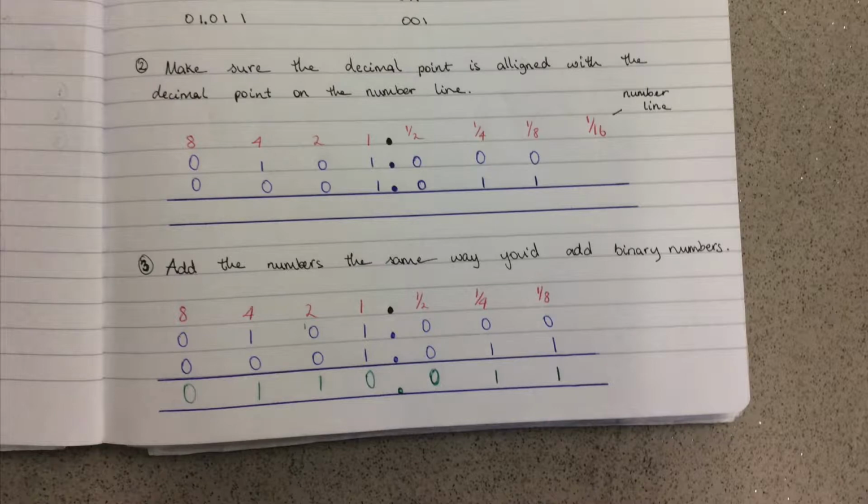Secondly, make sure the decimal point is aligned with the decimal points on the number line. So the number line has a fixed decimal point which is in between 1 and a half. So align the decimal points on the mantissa with the number line as shown. Then you can begin to add the numbers as you would add binary numbers normally.